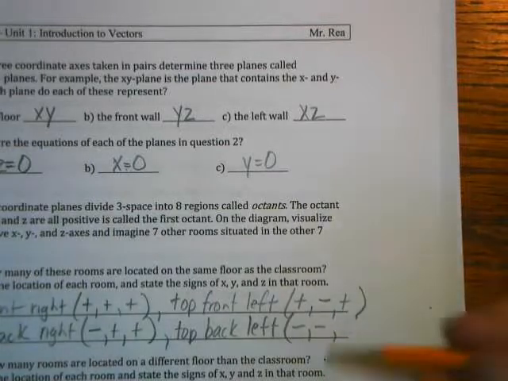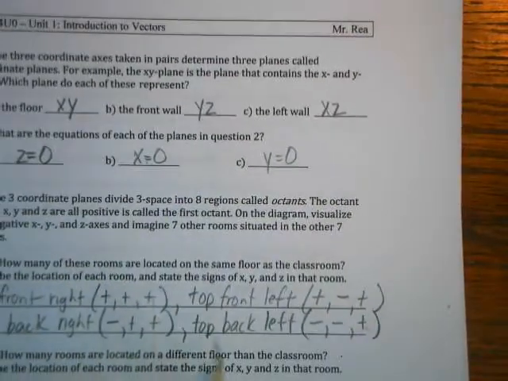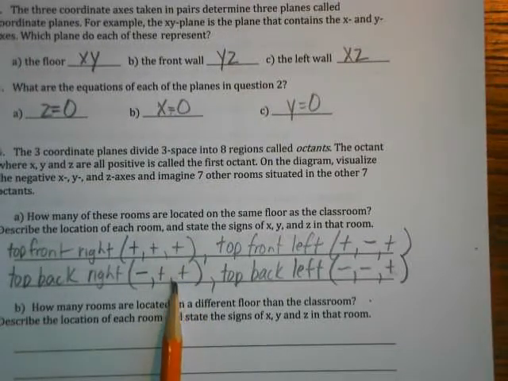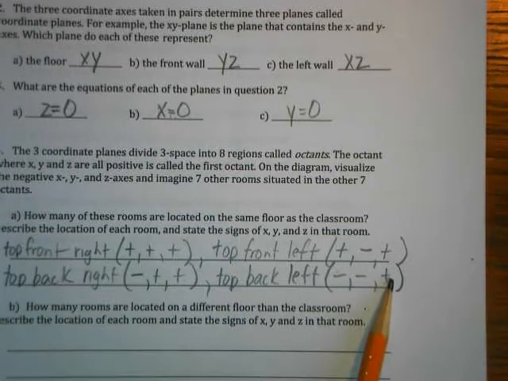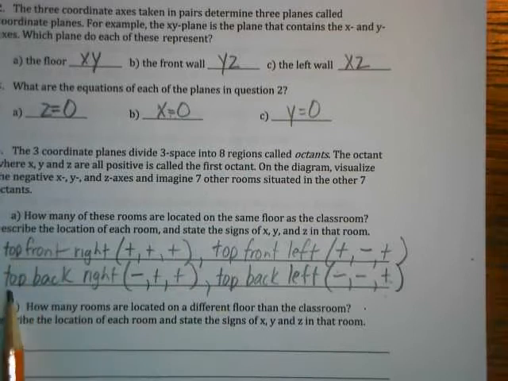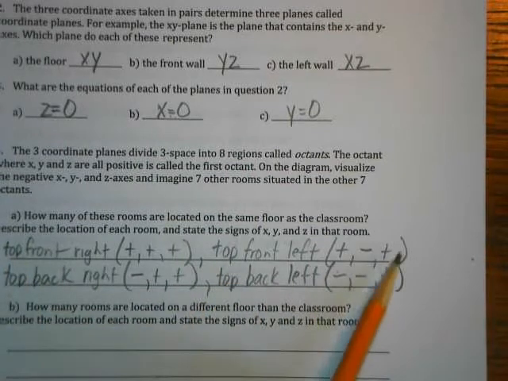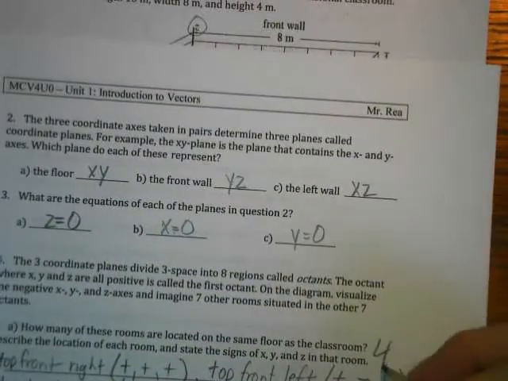Now, what do these all have in common? Well, if you notice, the only thing they have in common in terms of the sign is the positive z coordinate. And that's because these rooms that we just talked about are all on the same floor. So the vertical coordinate is always positive. The other thing they have in common in the description is top. So this is on the top floor, and that means the z coordinate is always going to be positive. Okay, so there's 4 rooms on the same floor as the classroom, including the classroom.